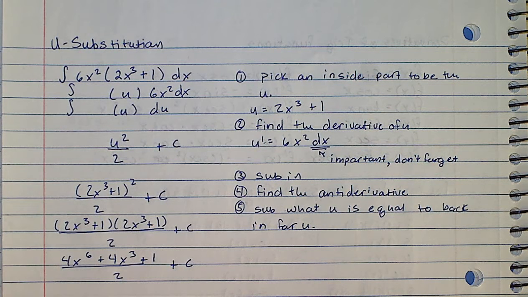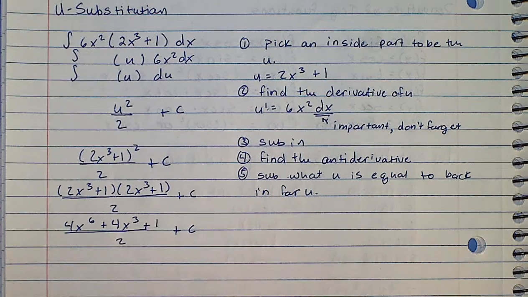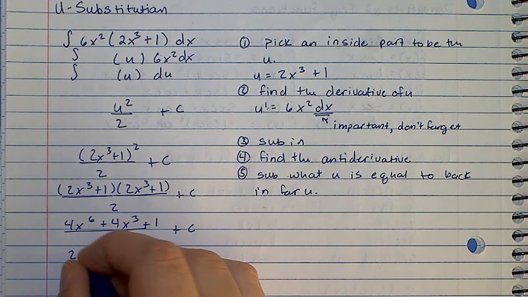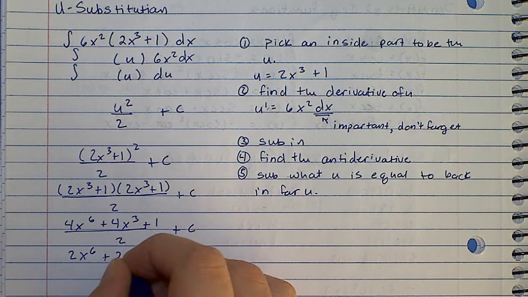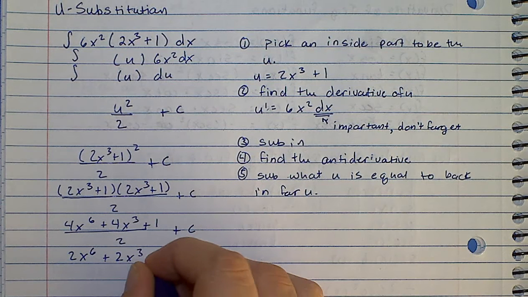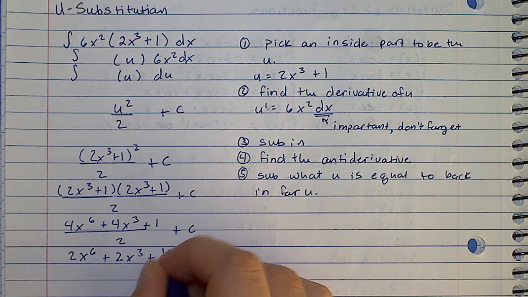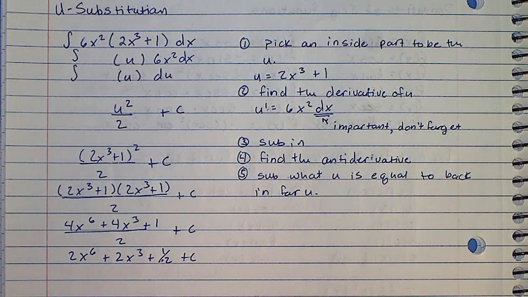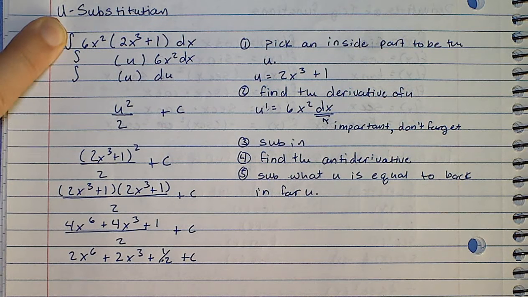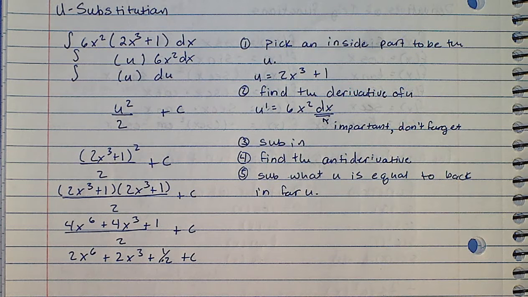Let's go even further. 2x to the 6th plus 2x to the 3rd plus 1/2 plus c. Cool. So that's the antiderivative of this scarier thing up there. Kind of, sort of? Okay.